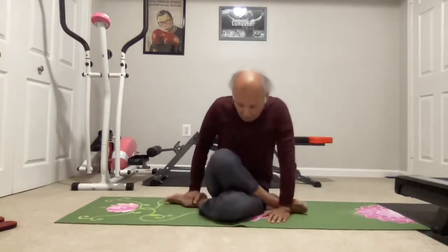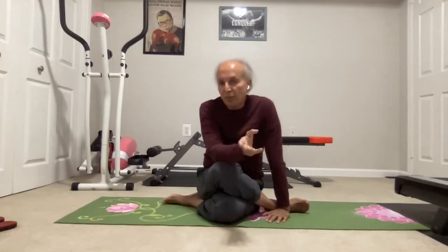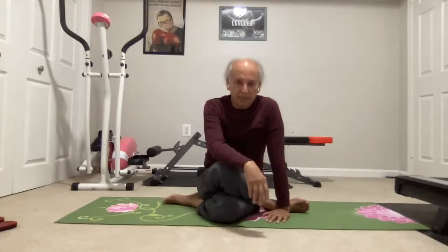Now my right knee is on top of my left knee. Then you have to be balanced. See, when I'm putting my hands in the back, I can do both sides equally. For all of you who are practicing with me, you may still see that one side is easier than the other side.